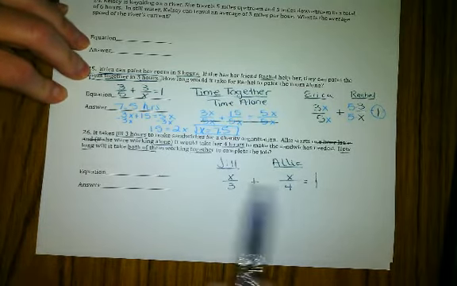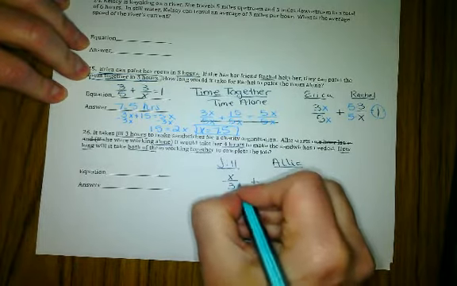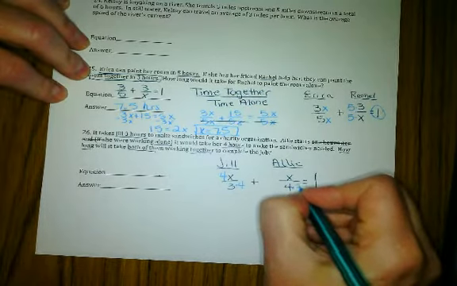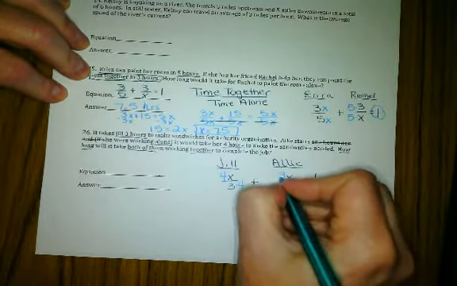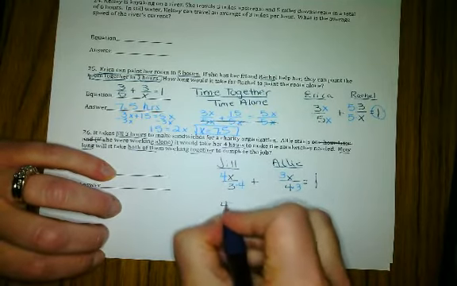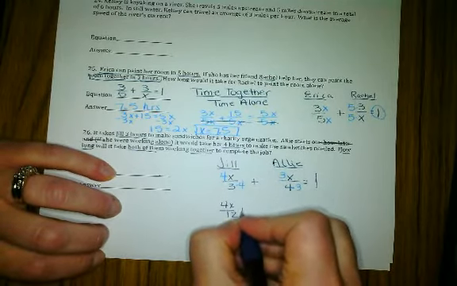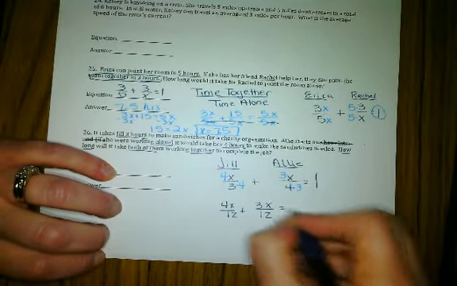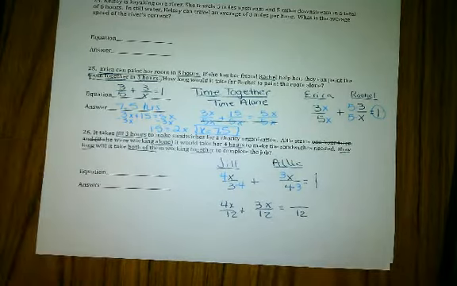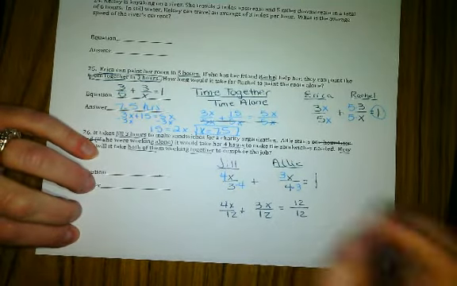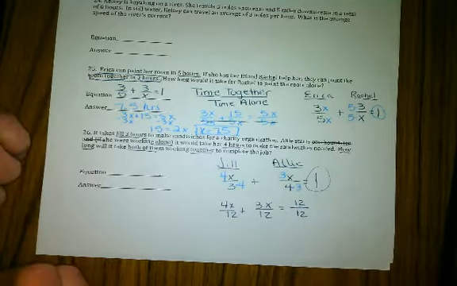Okay, so my common denominator can be 12. So I'm going to multiply this by 4. Whatever I do to the bottom, I do to the top. I'm going to multiply this by 3. Whatever I do to the bottom, I do to the top. Okay, so what I now have is 4x over 12 plus 3x over 12. And again, in order to clear the denominator, they all have to be 12. So this will also be 12 because 12 divided by 12 is 1.